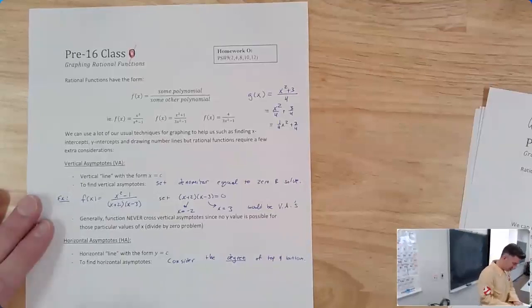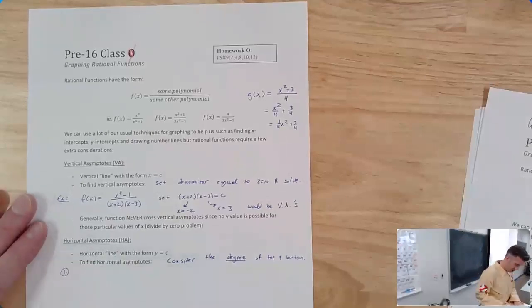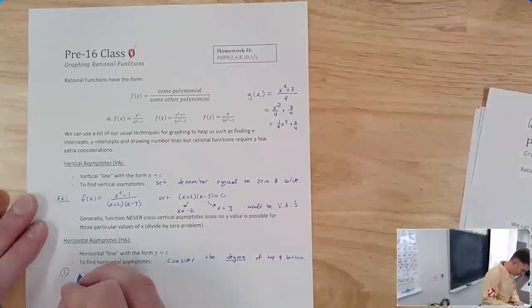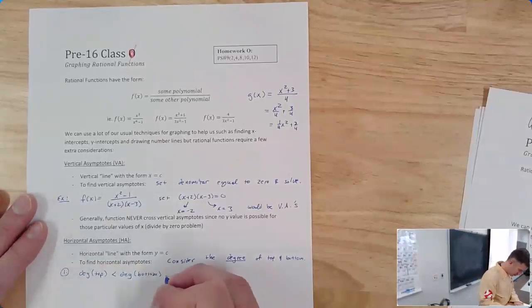So to find the horizontal asymptotes, first thing that could happen is, what if the degree on top is less than the degree on the bottom? Well, if that's the case, then the horizontal asymptote is just the x-axis, or the line y equals 0.